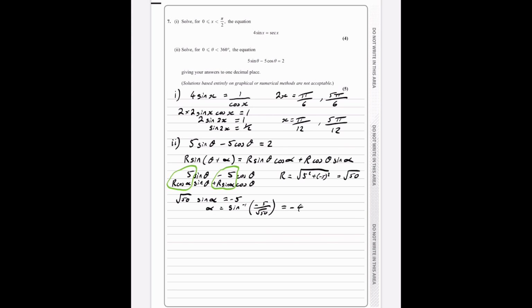So alpha in this question is minus 45 degrees. So the equation that we were originally given, we can now rewrite as root 50 sine of theta minus 45, and that's equal to 2.